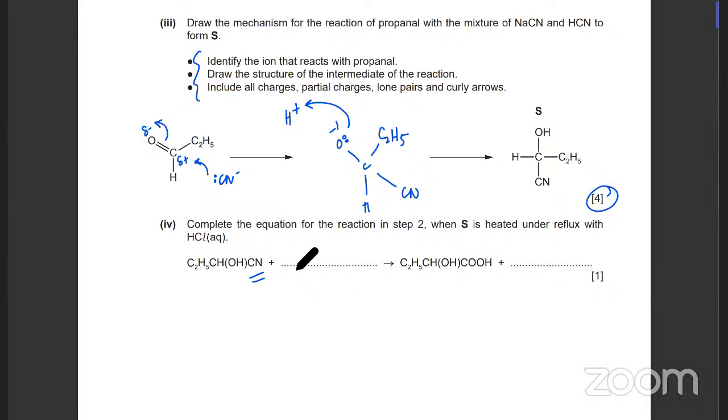So the question now is, what are the other two ions that are formed? What is it reacting with? It's reacting with HCl, right? And it's definitely going to form ammonium ions. The water gets added to the CN, it hydrolyzes, the N changes into ammonium ions, but you have to make a whole balanced equation. How would you do that?